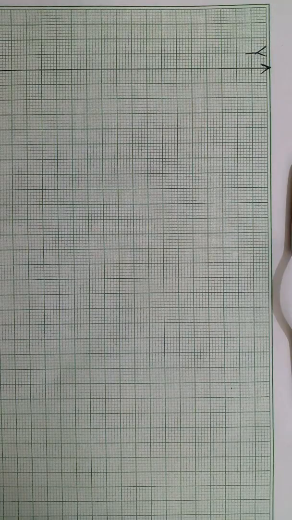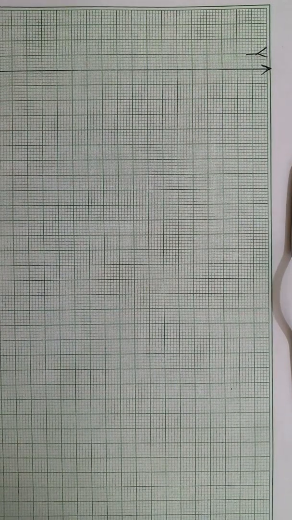All of you might have seen this graph paper. See, this big square shows 1 centimeter distance, and in that again small 10 squares are there. That shows millimeter. While drawing a graph on this graph paper, first you have to show the axes.